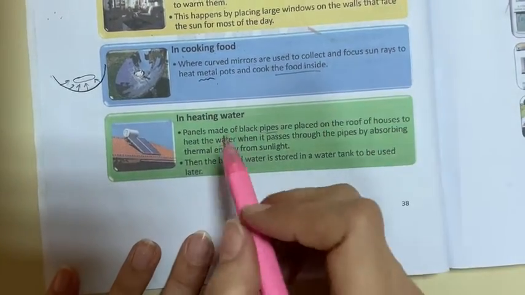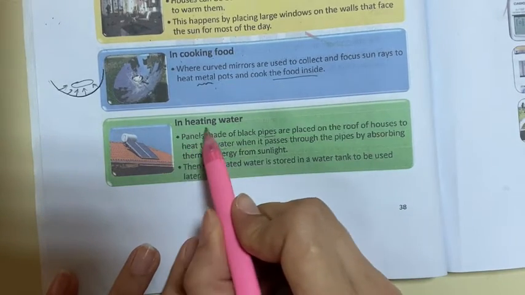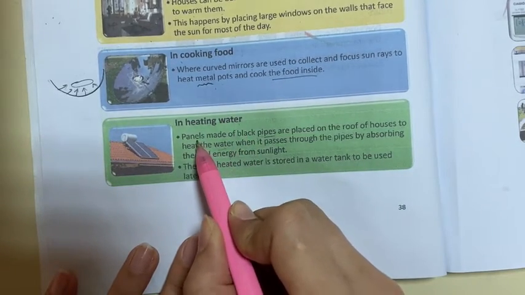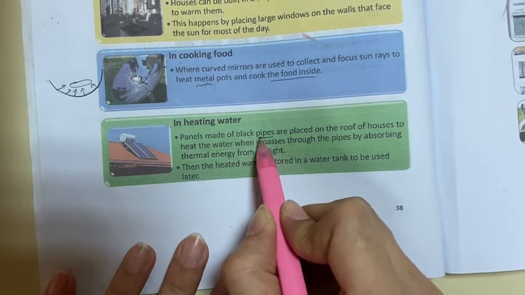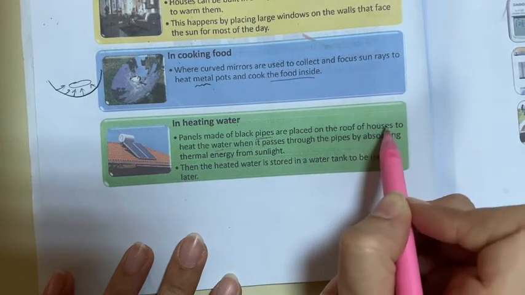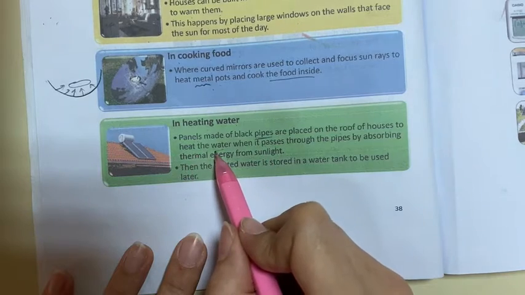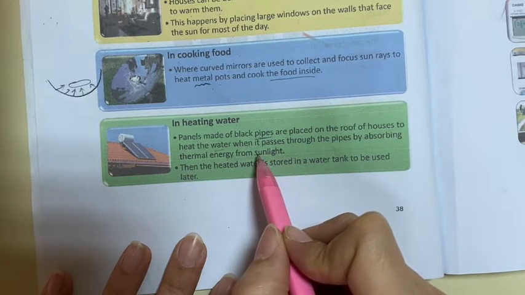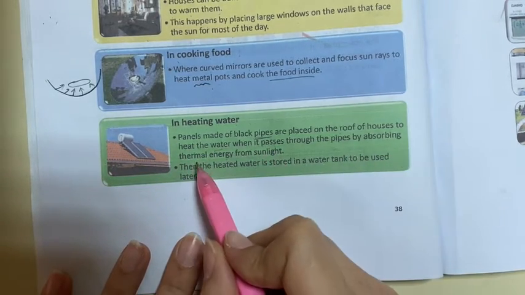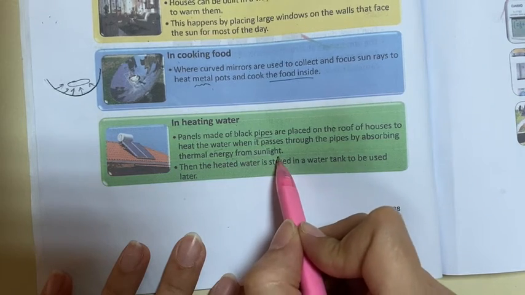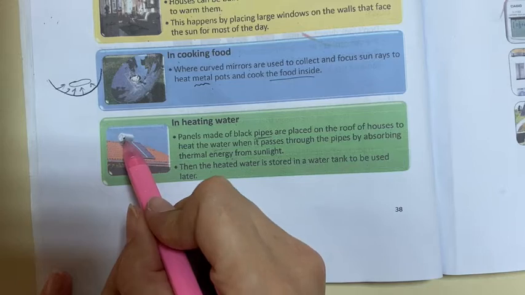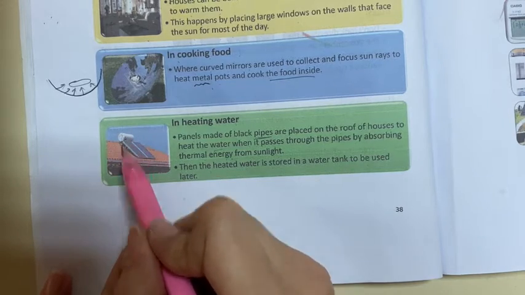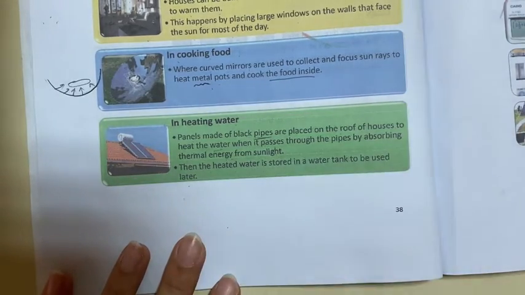Number 5, in heating water. Solar panels made of black pipes are placed on the roof of houses to heat the water, and when it passes through the pipes, by absorbing the thermal energy from the sunlight, the heated water is stored in a tank. This is the tank to be used later.